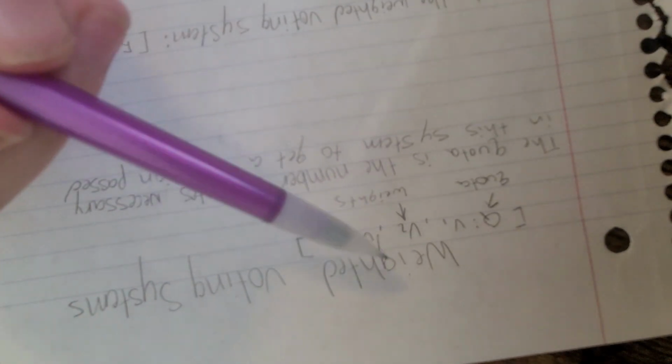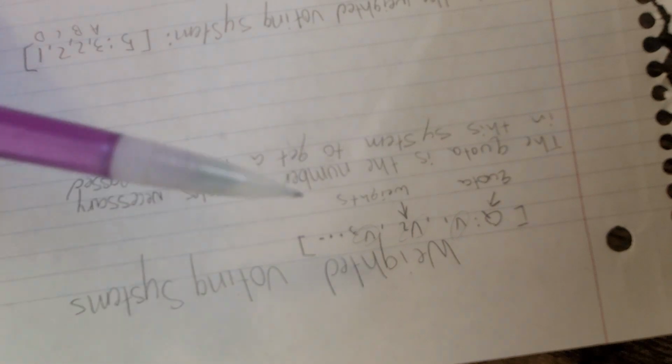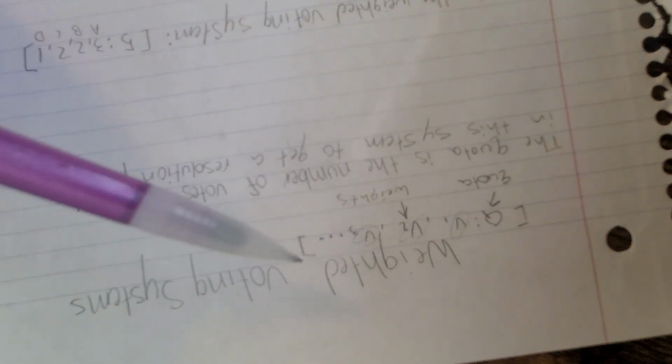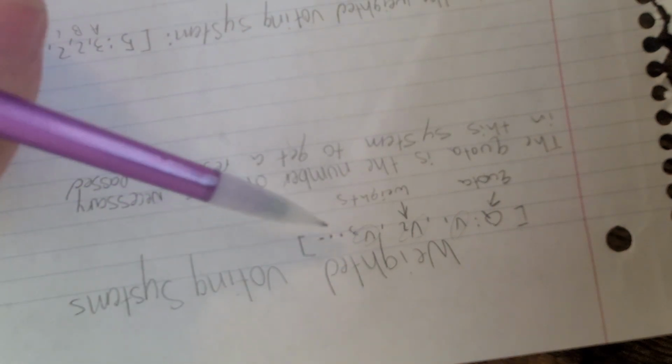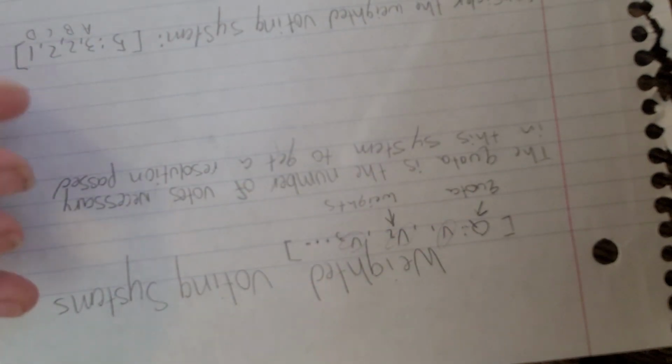So when you are looking at voting systems, you obviously need a certain amount of votes to get a resolution passed from what are called weights, and these weights are voters. And so the voters have a certain amount of votes, and these votes need to equal exactly the quota or over the quota to get the resolution passed.